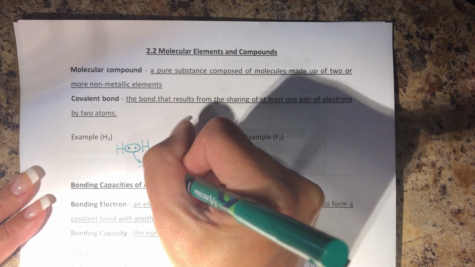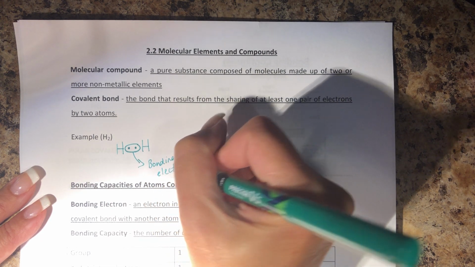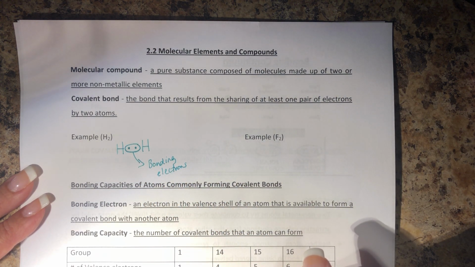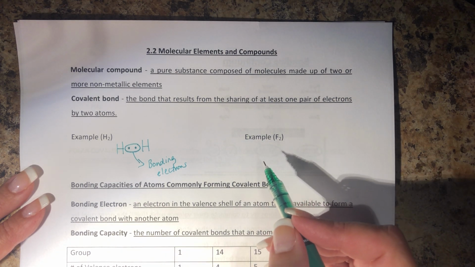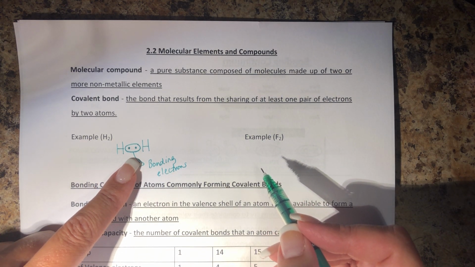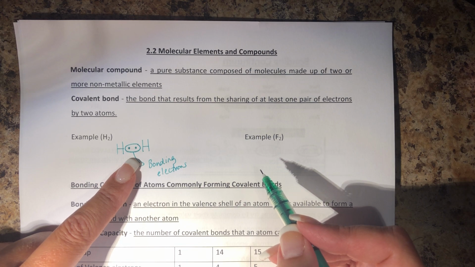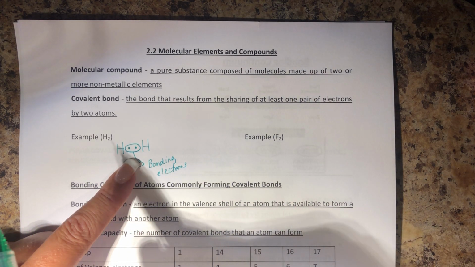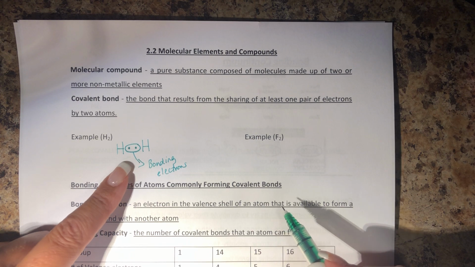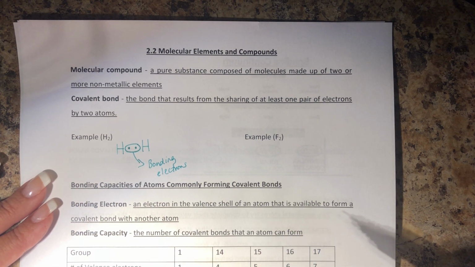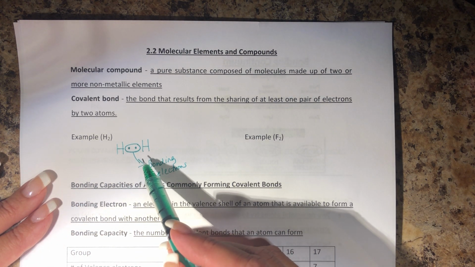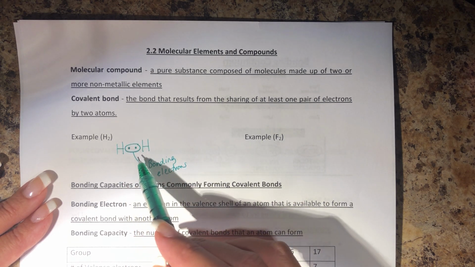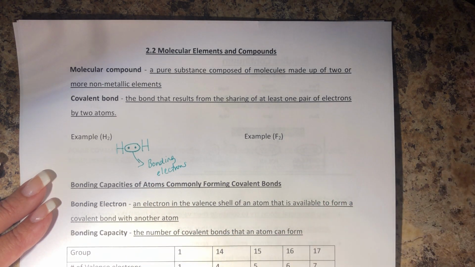I know that's shocking. Bonding electrons. Now, so why does hydrogen only need two? Well, remember that hydrogen is in the very first row of the periodic table. So when it has a full shell, it has two, just like helium. Okay, so it's the only one that would bond like this. It's a very special element and often is grouped on its own.